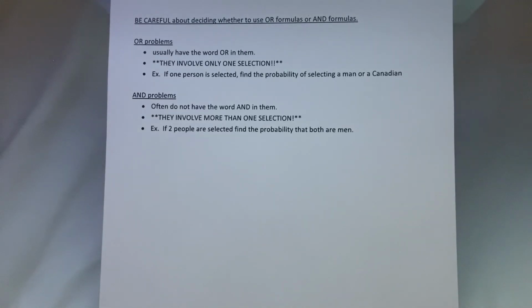If one person is selected, find the probability the person is a man or a Canadian, for example. And problems may not have the word and in them, but they involve more than one selection. You're choosing one thing and then another. If two people are selected, for example, find the probability that both are men would be the type of one. So the first one's a man and the second one is a man. So we'll continue in the next video.